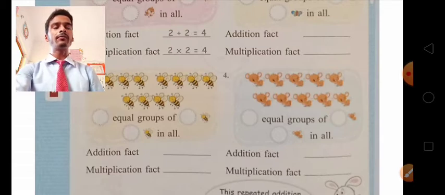In 4 there are 2 groups, 2 equal groups. Equal groups means that there are the same number of rats in each group, so 2 equal groups. And how many rats in each group? There are 5 rats in each group, so 2 multiply 5 equal 10. Okay, so 10 rats in all. What is 2 multiply 5? 2 is the number of groups and 5 is the number of rats in each group. Addition fact will be 5 plus 5 equal 10, and multiplication fact will be 2 multiply 5 equal 10, because 2 is the number of groups and 5 is the number of rats in each group.